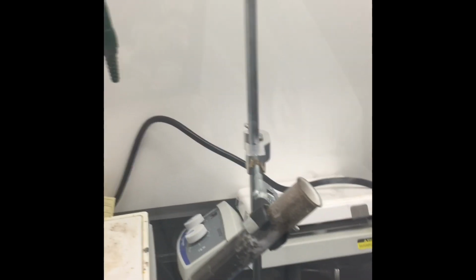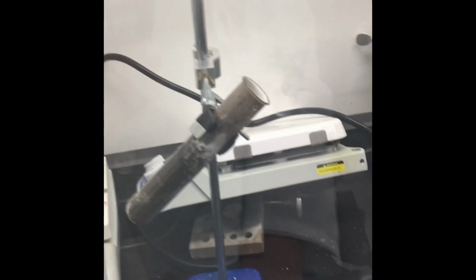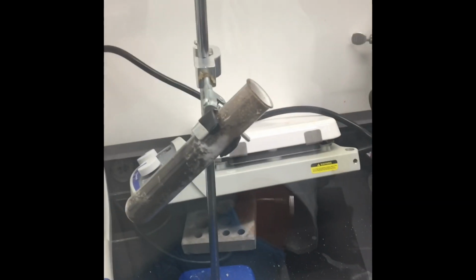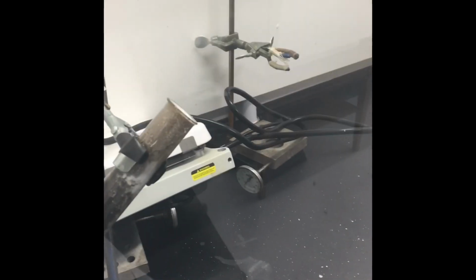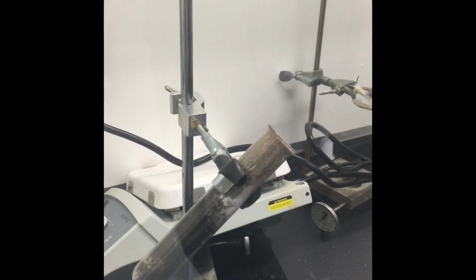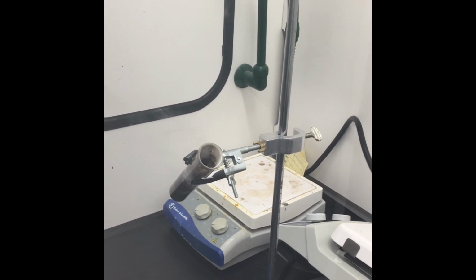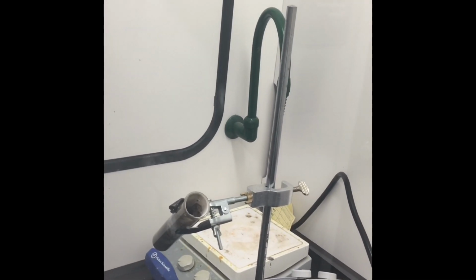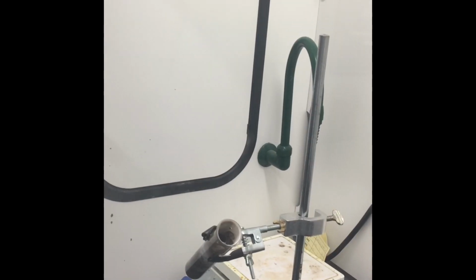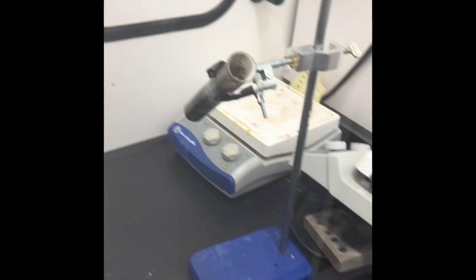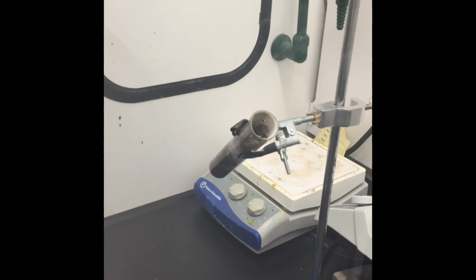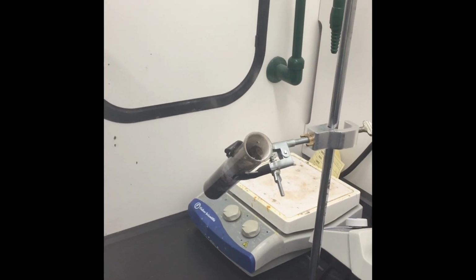You can see that there's still some smoke there. It's still a combustion reaction. I'm gonna wait a little bit to make sure that the smoke is subsiding, and then we'll see how the test tube looks inside. Let's see, I really can see a little bit from here. There you go. And of course, I have the hood on to make sure that all those gases do not come towards me.